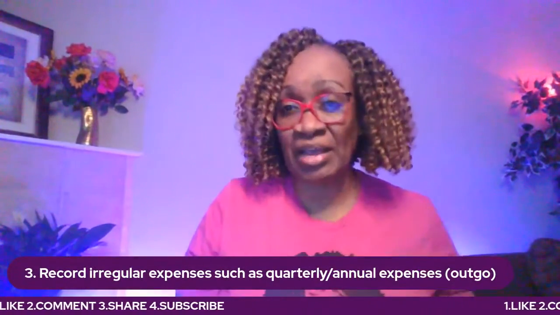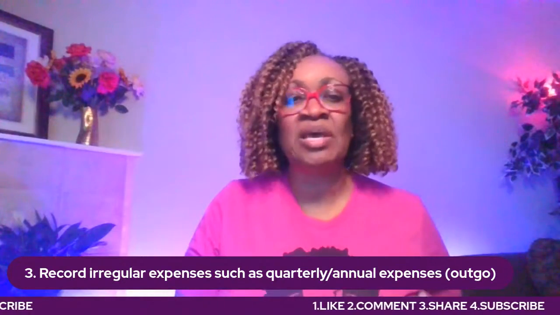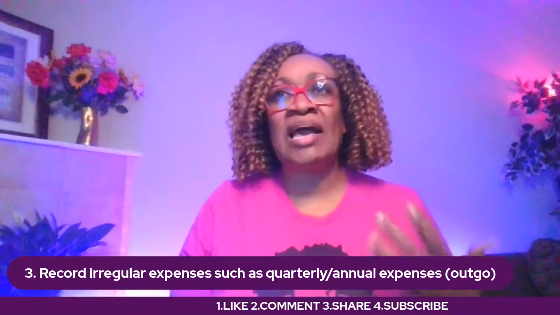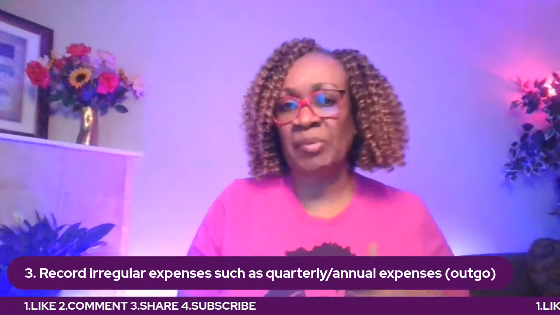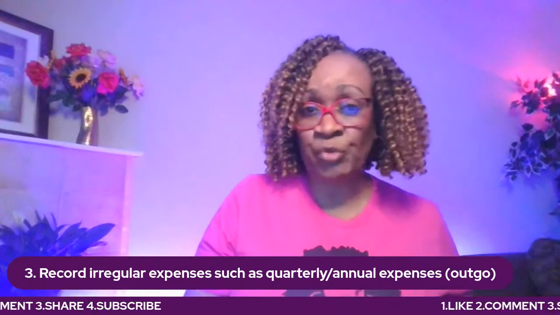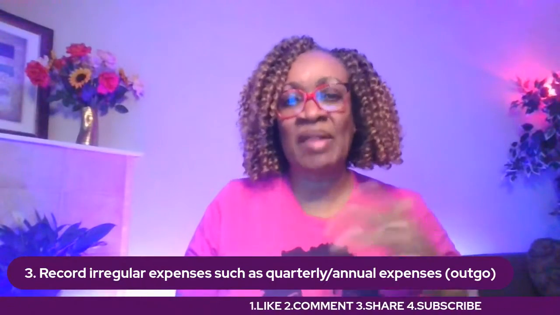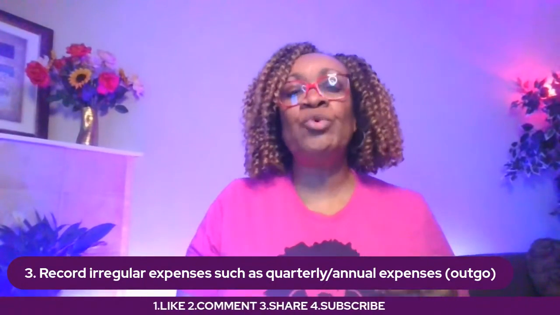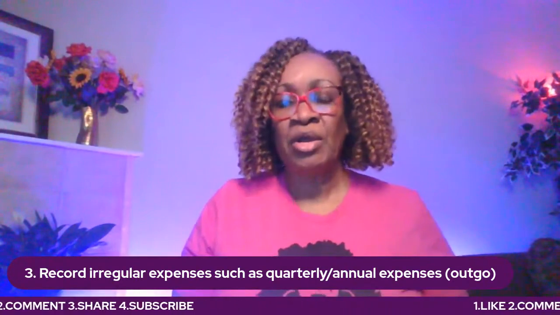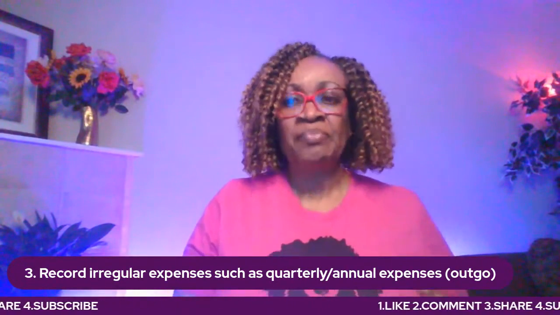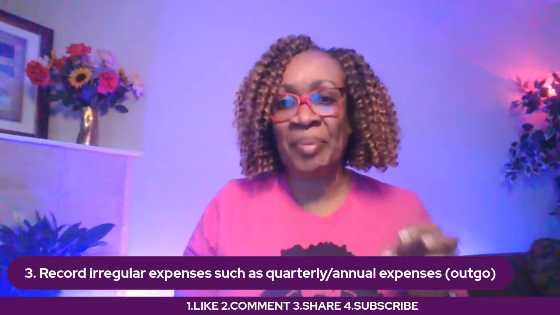Then you want to look at irregular expenses. Do you pay homeowners association fees? Do you pay life insurance, and maybe you pay once per year? Do you pay disability insurance? Maybe you pay that 3 times or 4 times per year. So you want to take those numbers and divide them by the number of months. So if you pay disability insurance every quarter, you want to divide that by 3, and put the 1/3 of that into your monthly budget.